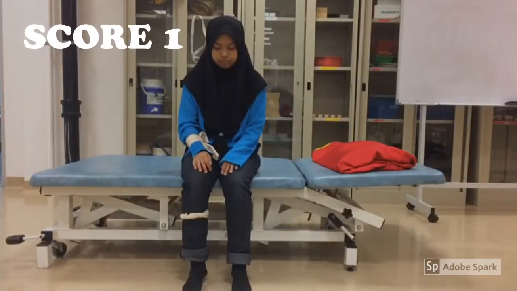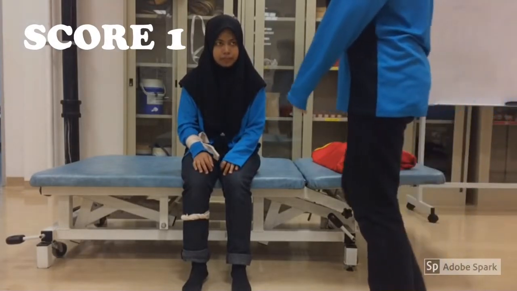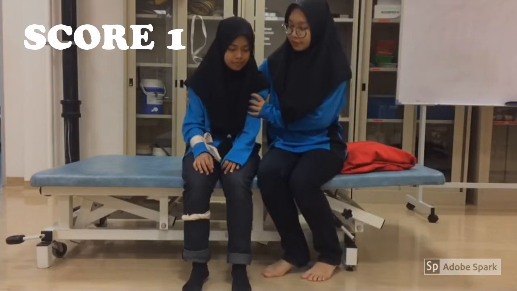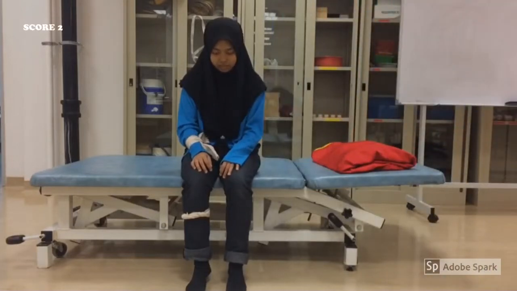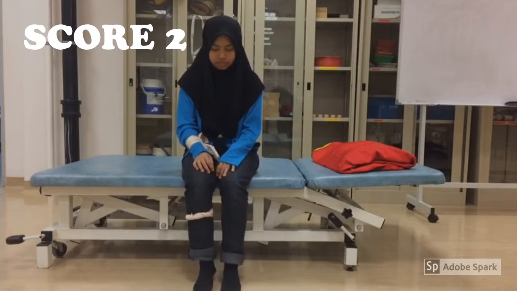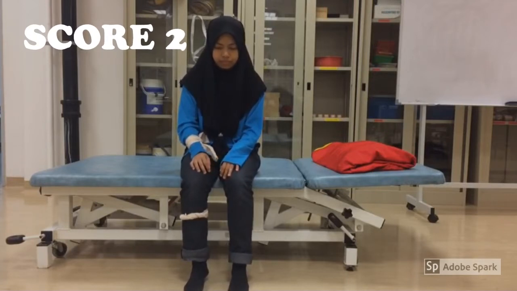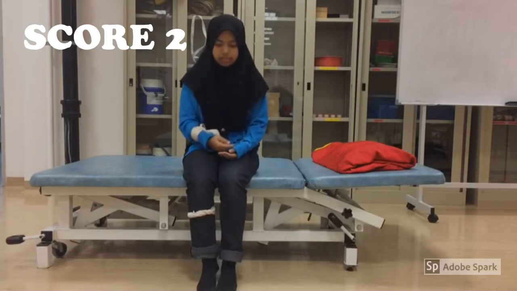For score 1, the patient is assisted to sitting and needs support to remain sitting. For score 2, the patient is able to sit unsupported for 10 seconds with arms folded, knees and feet together and feet on the floor. Okay, that one is score 2.